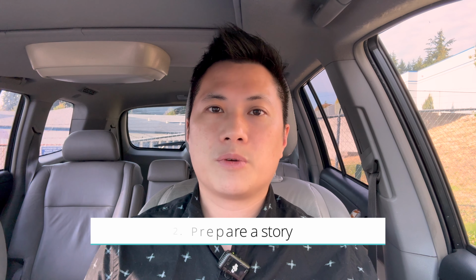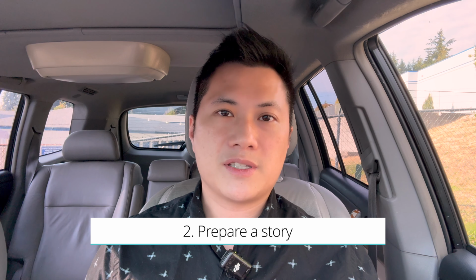The second thing you need to do is to prepare a story for this, and this is typically done in a STAR format. I've talked about it in a previous video, so check it out in the cards above. But essentially, it's situation, task, action, and result. By preparing early for this, you're able to prepare a story that is satisfactory.